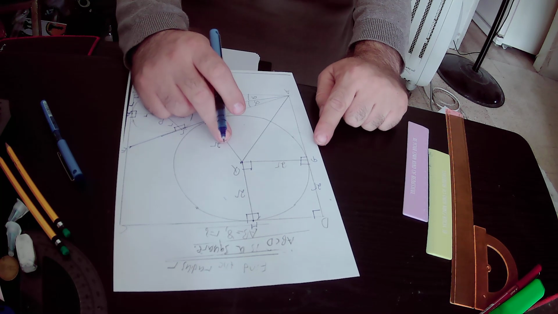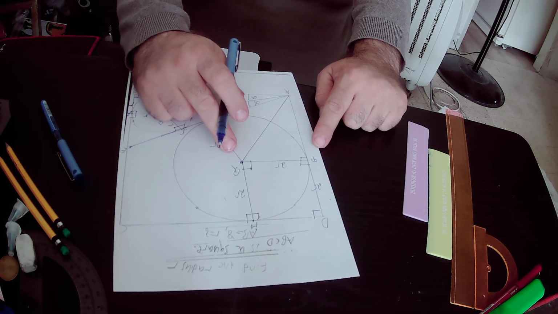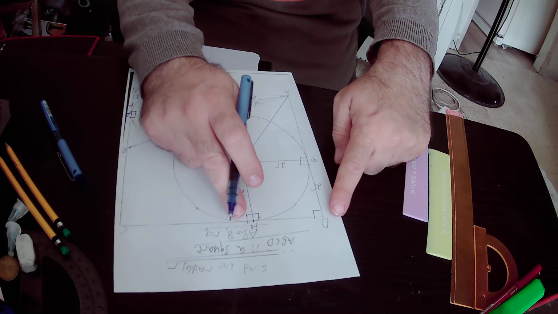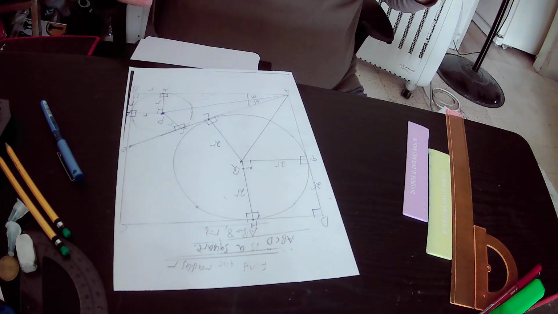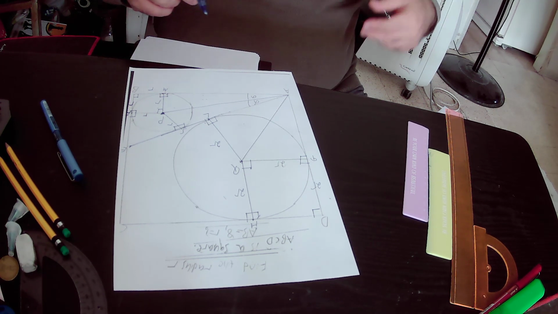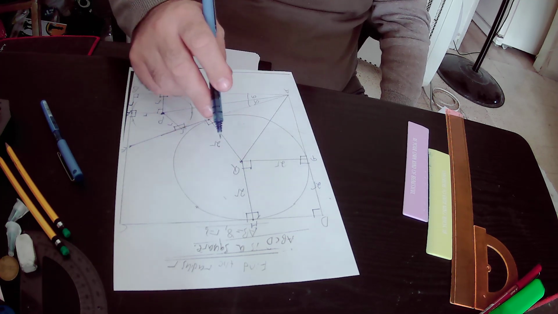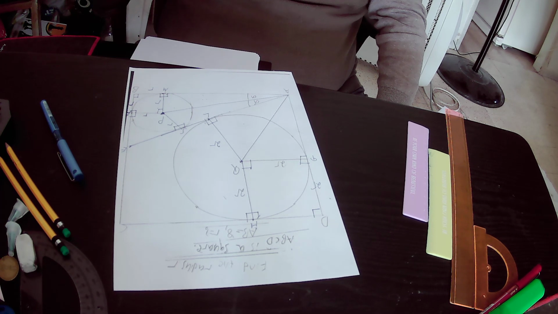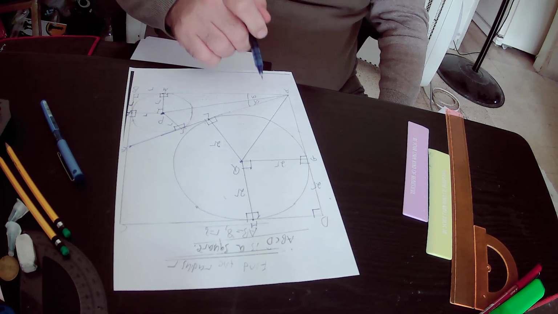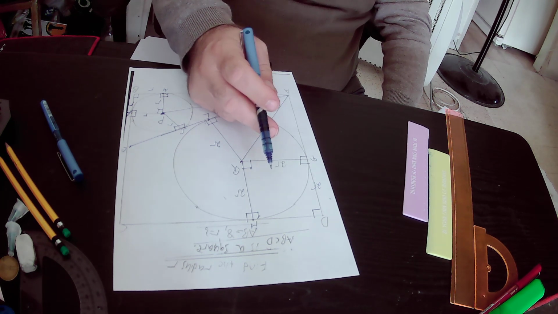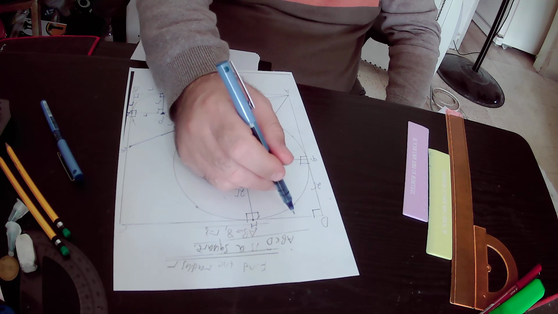And we also know that side GQ of rectangle DHGQ is equal to the opposite side DH, because opposite sides of rectangles are equal to each other. But we know that GQ equals 2R and GQ equals DH, so DH must also be equal to 2R.